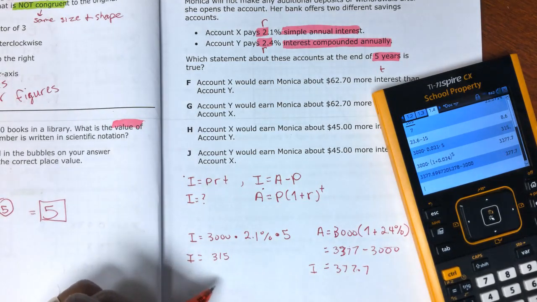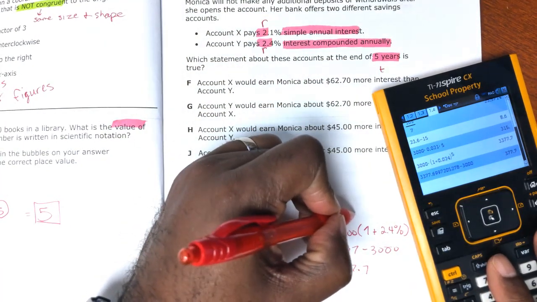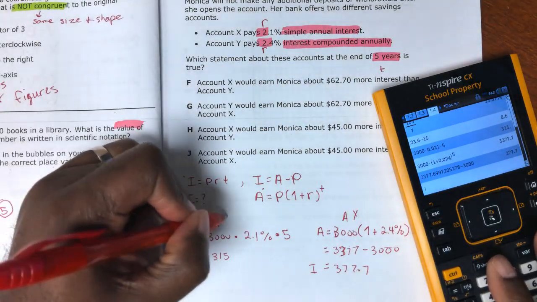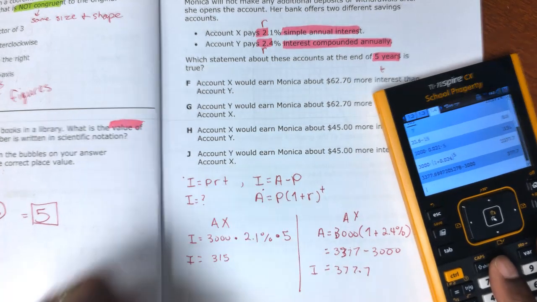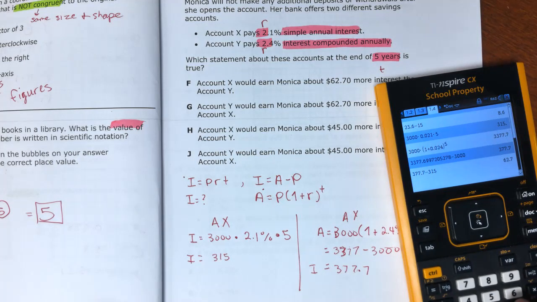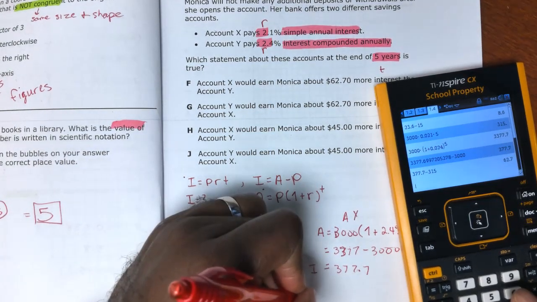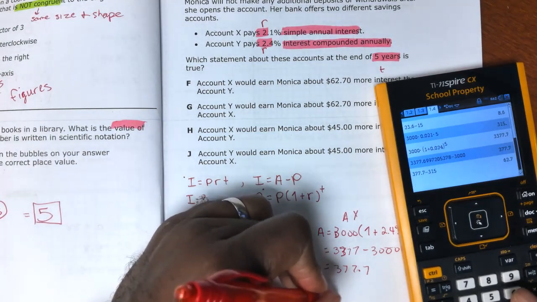So this is account Y, and this is account X. Now let's see what the difference is. 377.7 minus 315 is equal to $62.70. So this one is more by 62.7.